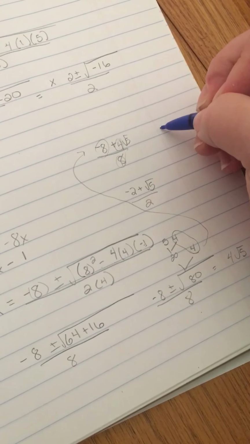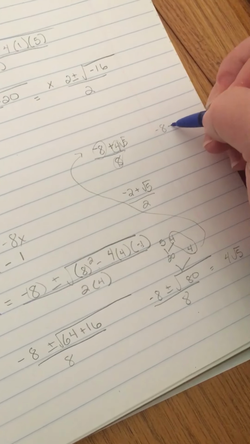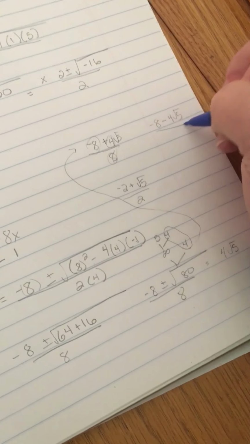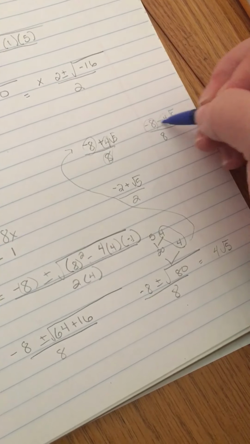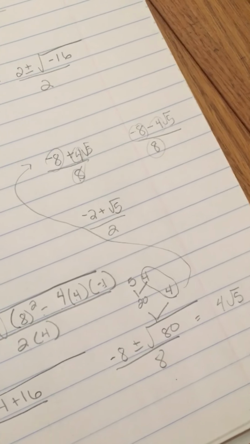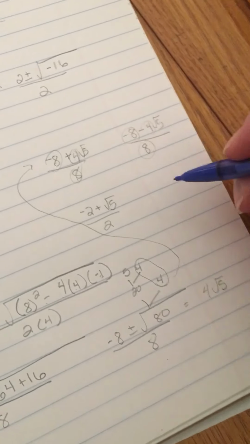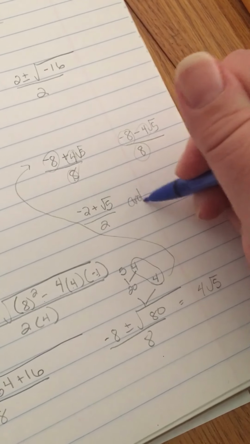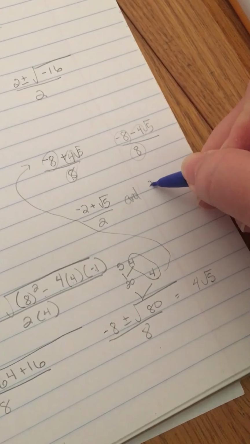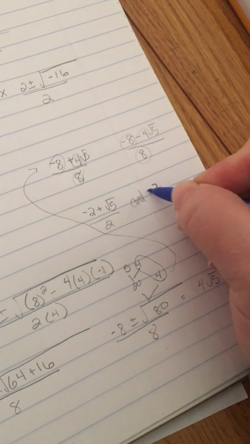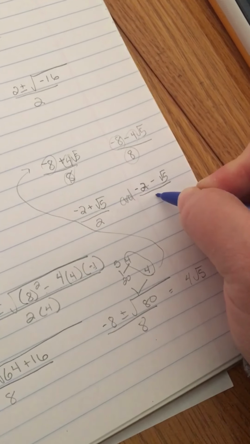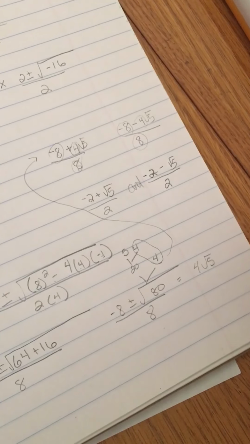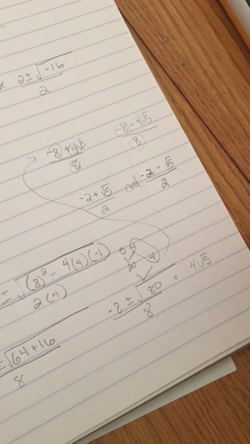Likewise, on the other side, I would have negative 8 minus 4 root 5 over 8. Again, I can reduce only the outside numbers as long as all 3 can be reduced by the same number, and they can by 4. So then I would have negative 2 minus root 5 over 2. I'm simplifying by 4. And that's how you would get that answer.